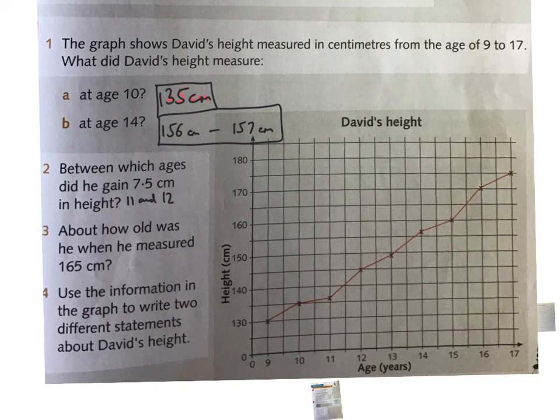The other possibility is between the ages of 13 and 14. If you have a look at age 13 here, he's 150 centimetres tall, and at 14 he is 157.5 centimetres tall. That's between 155 and 160. So between 150 and 157.5, there's 7.5 centimetres of difference.